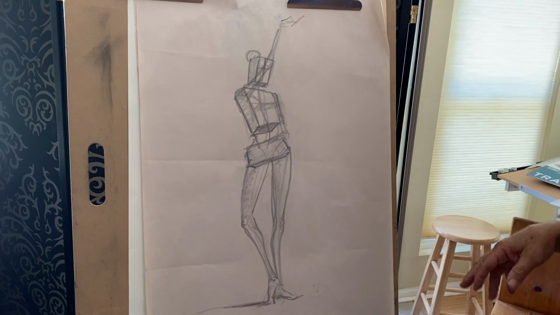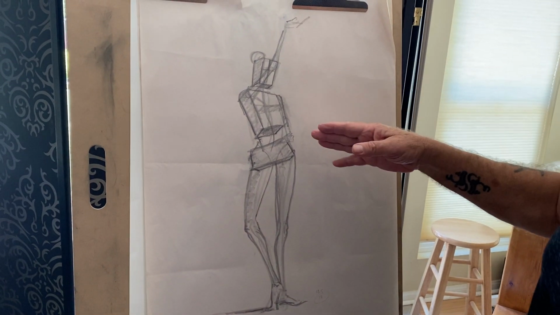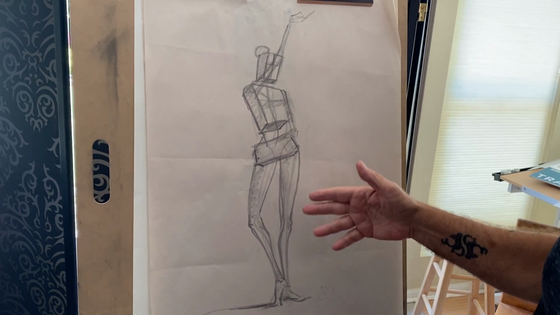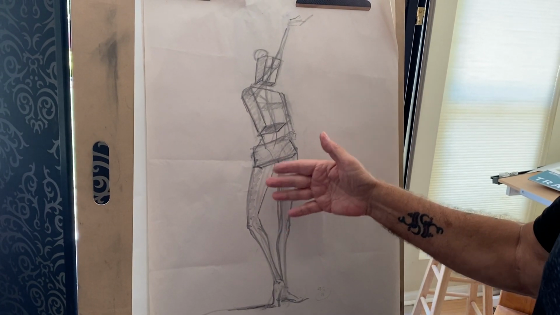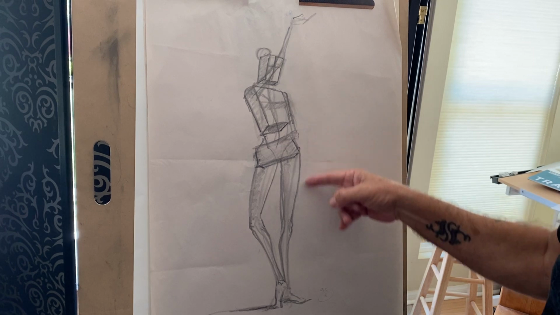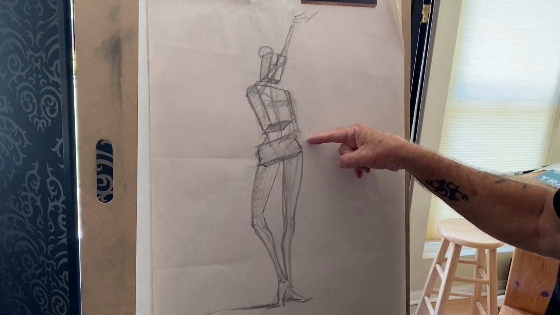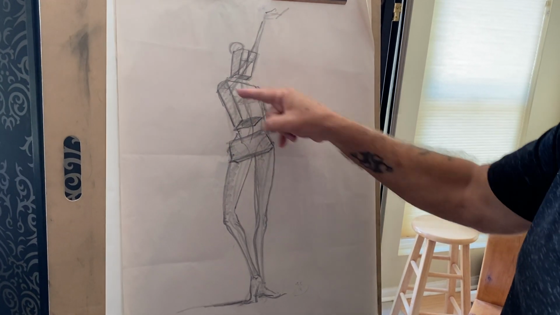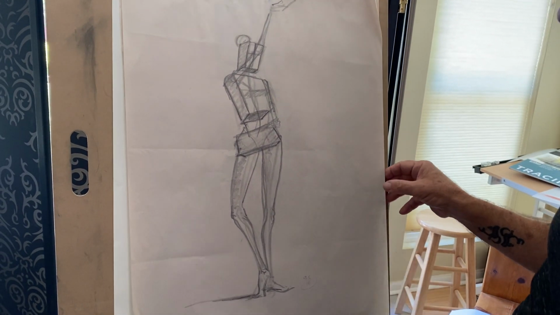This is a little more dynamic, but you can see here, rib cage that way, head that way, pelvis that way. By the way, this type of pose is what we call contrapposto, where the weight is on one leg, so the pelvis is tilted that way, and the shoulders are going another direction. Pelvis that way, shoulders that way. Important to remember.